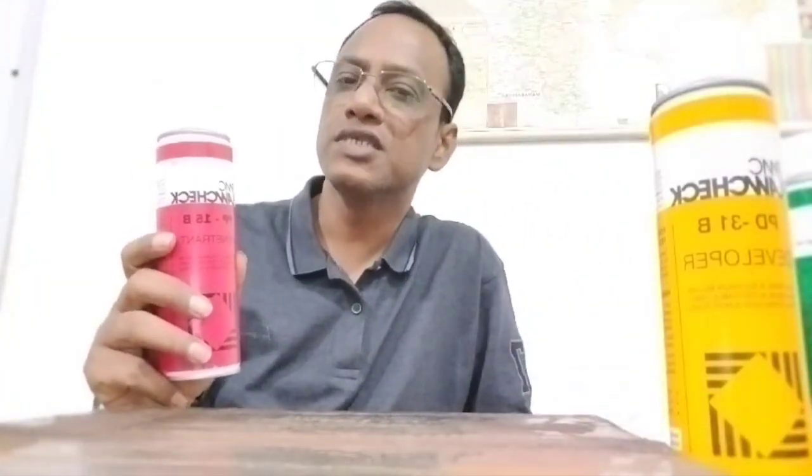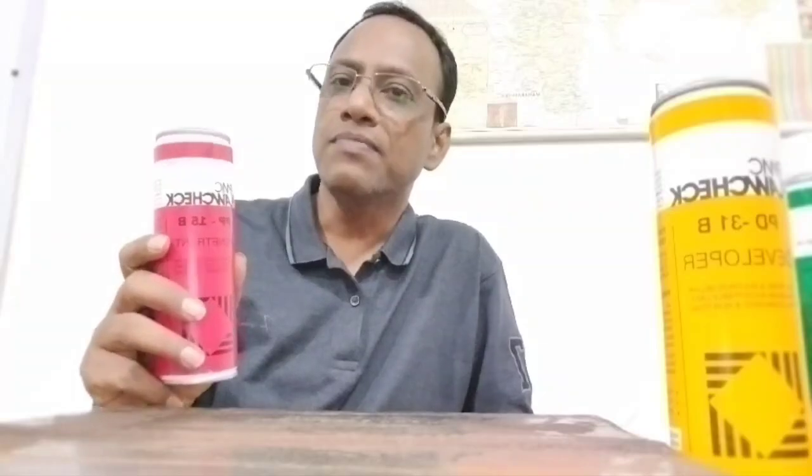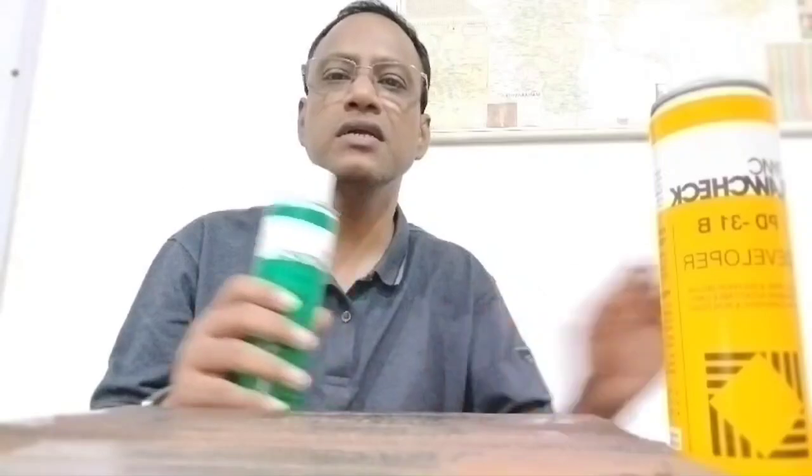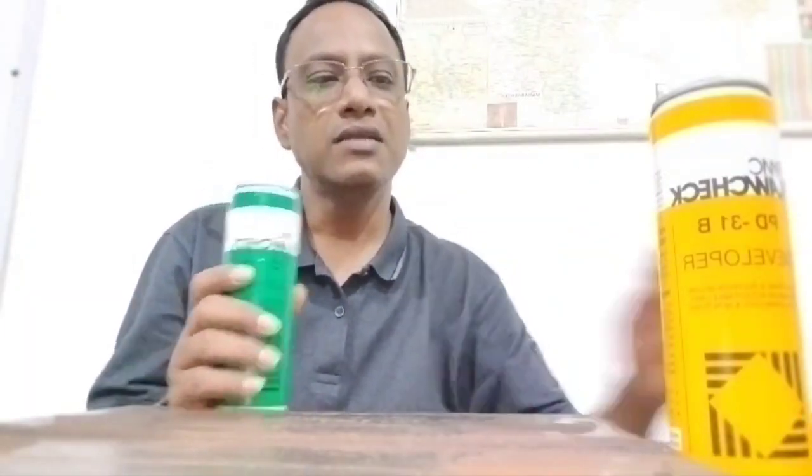After the application of the penetrant, which is red in color, and the bottle also indicates red in color, we should wait for 5 minutes, that is the penetration dwell time. After that, we will remove the excess penetrant from the surface by the application of the cleaner on a solvent dampened cloth. And ultimately, when the surface is reasonably clean and the surface background is reduced, then we will apply the developer.